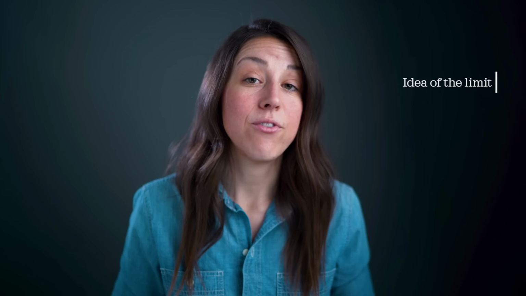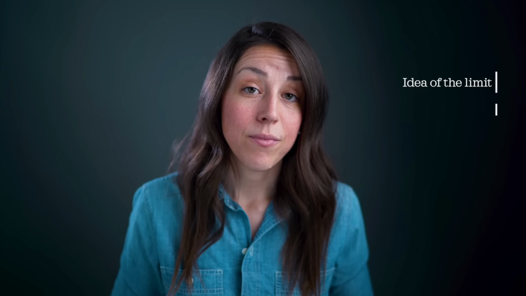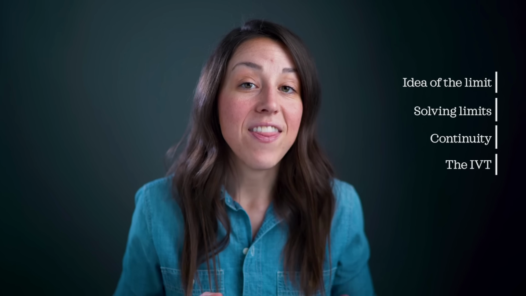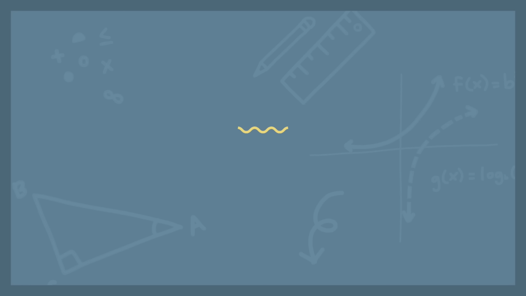I like to think about breaking Unit 1 down into 4 main ideas: the idea of the limit and different ways to represent it and estimate it, methods for solving limits, continuity and discontinuity, and then the intermediate value theorem.